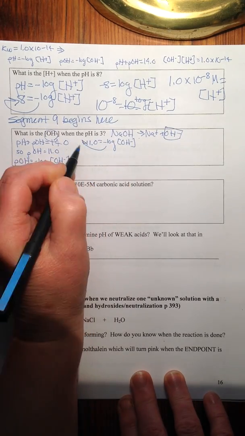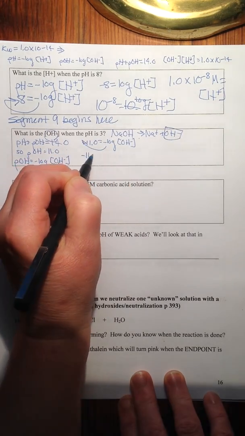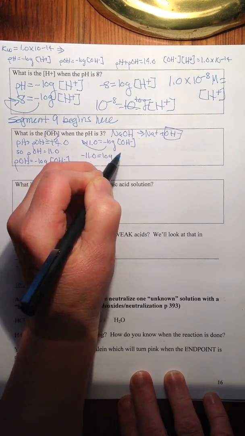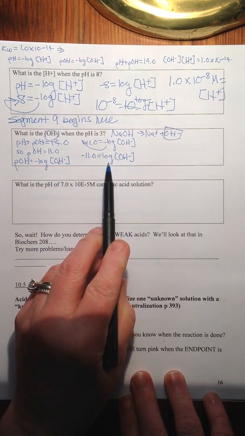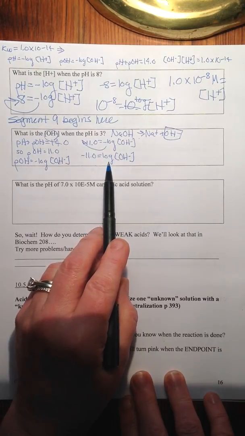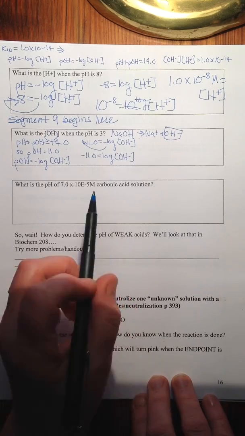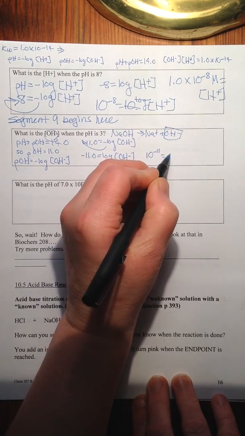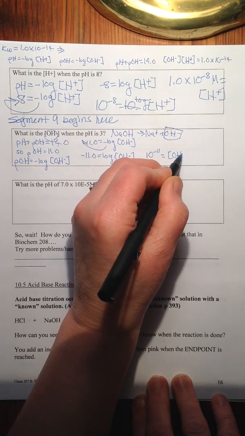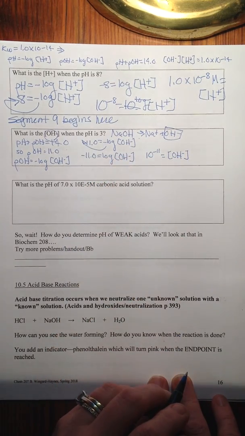Move the negative over here. Negative 11 is equal to the log of the hydroxide concentration. And then remember, to algebraically get rid of log, we have to take the anti-log, which is 10 to the x. So 10 to the negative 11 is equal to the hydroxide ion concentration. Okay?